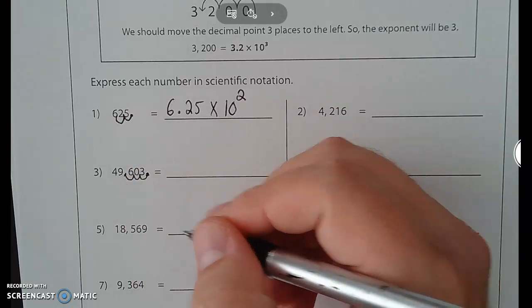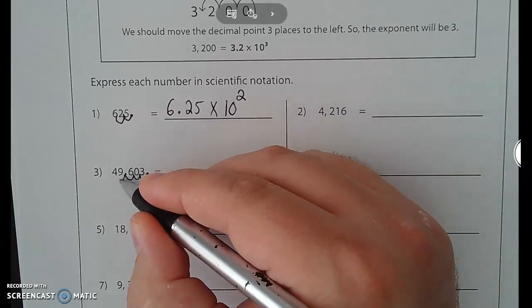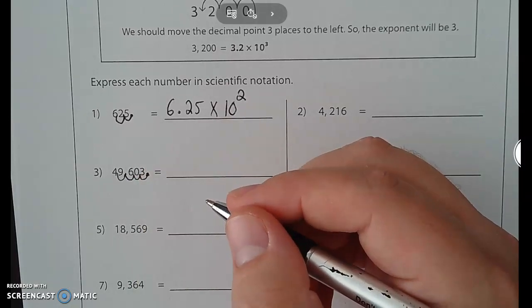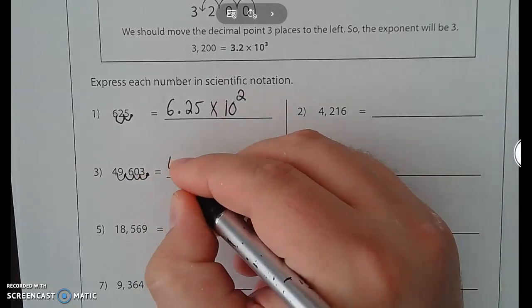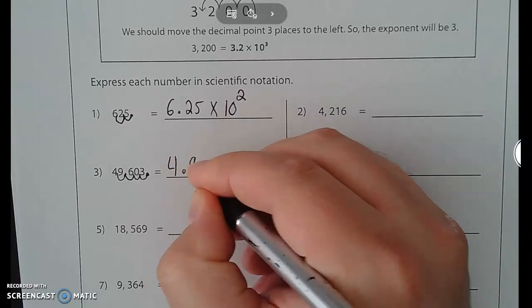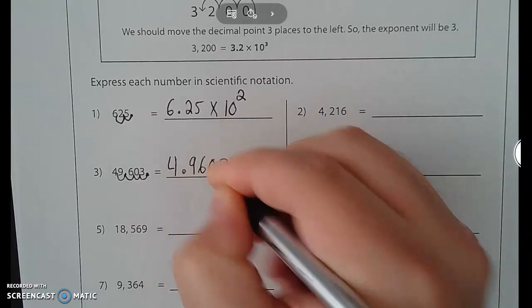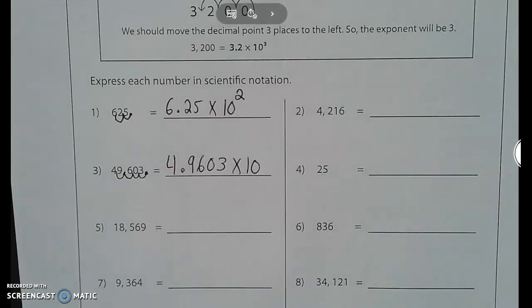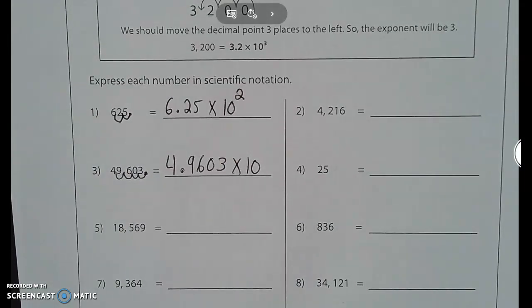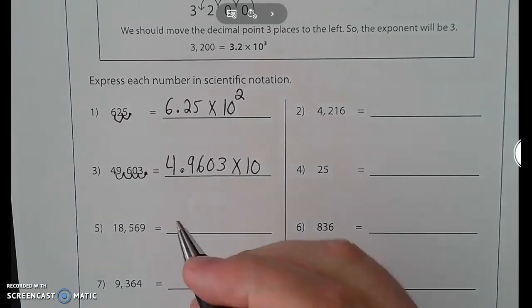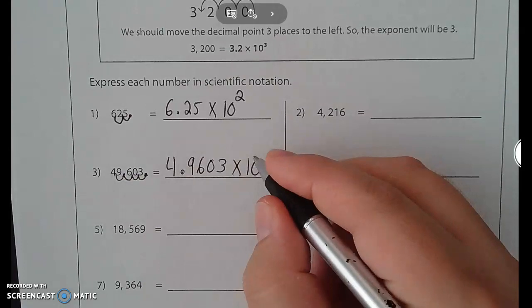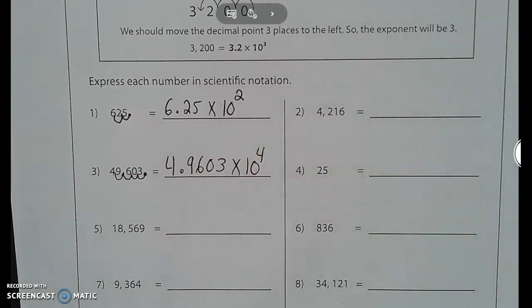49.603. Is that between 1 and 10? Still no. 4.9603. Is that between 1 and 10? Yes. 4.9603 times 10, because that's just the way you always write it, your number between 1 and 10 times 10. And then again, I count how many times I moved the decimal. 1, 2, 3, 4. So times 10 to the 4th, because I moved the decimal to the left.